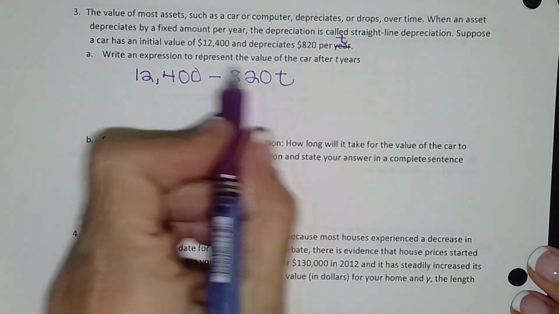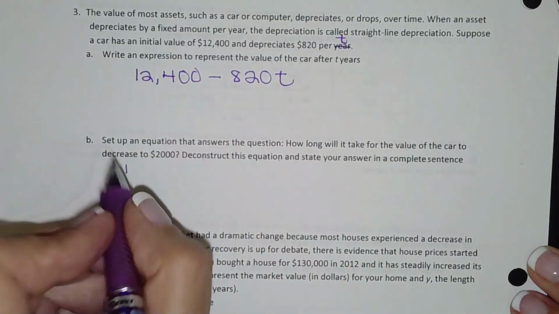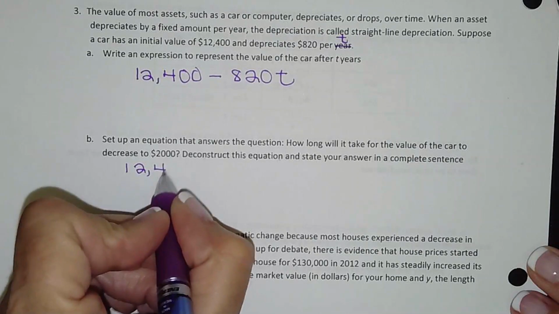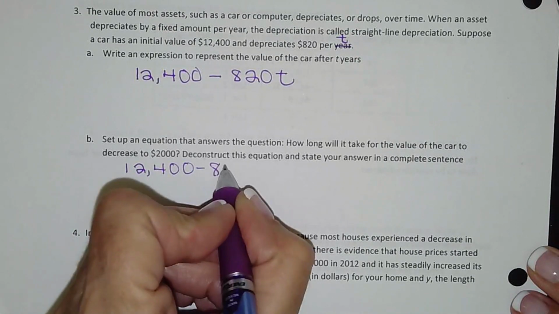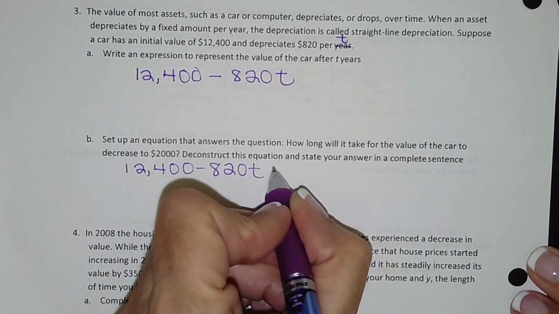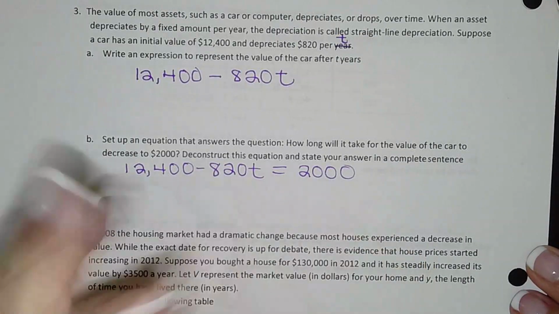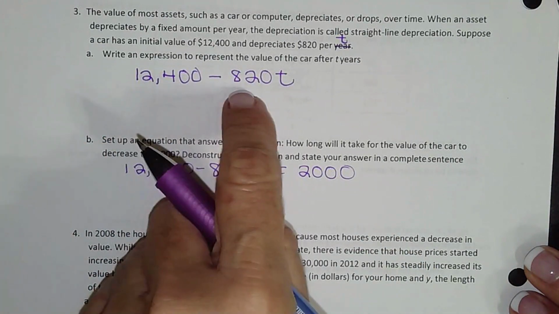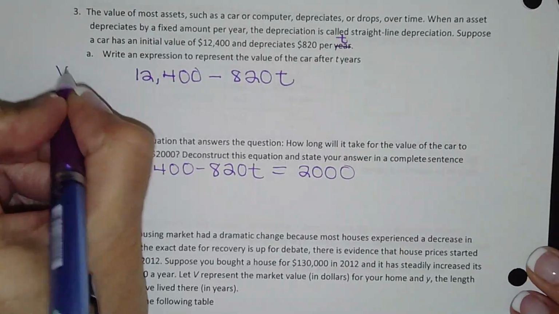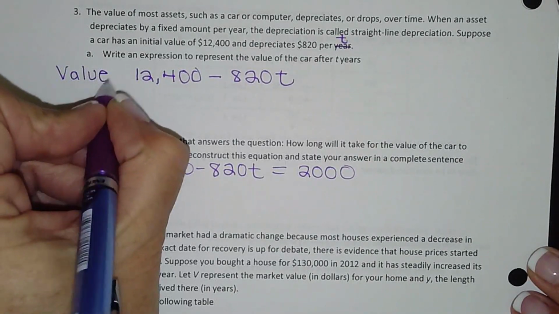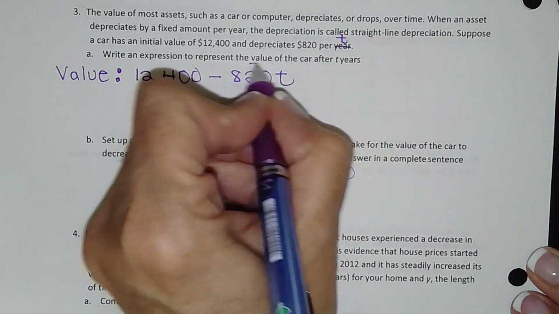So this is the value of the car. So when will the value of the car be 2,000? So the value of the car, and we could have even written that here just to remind ourselves that's the expression for the value. It's also written here.